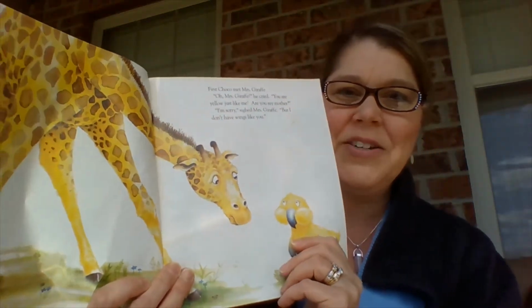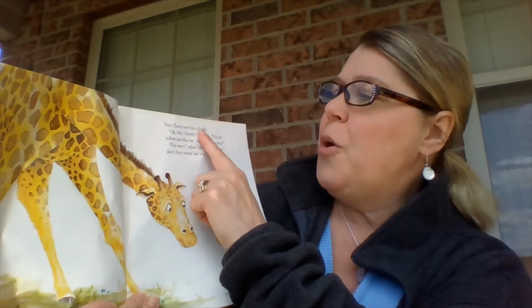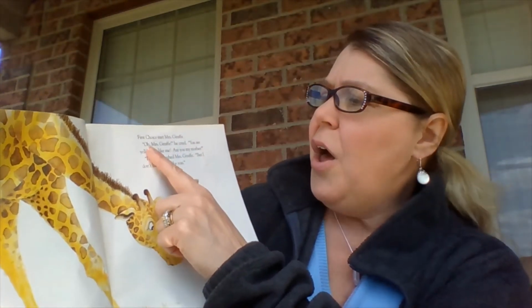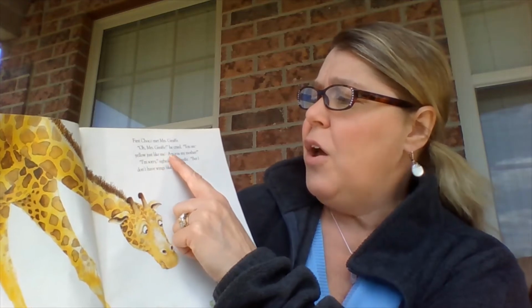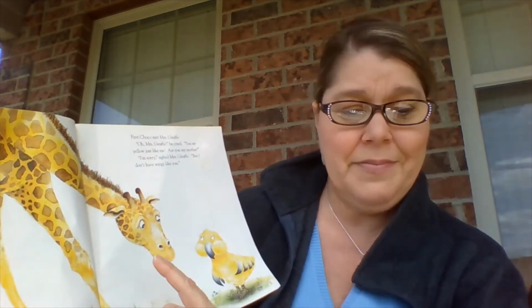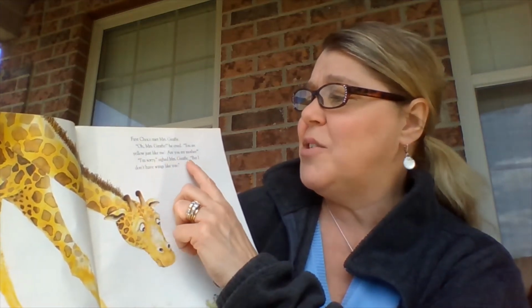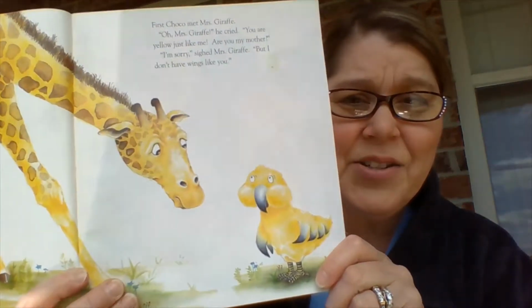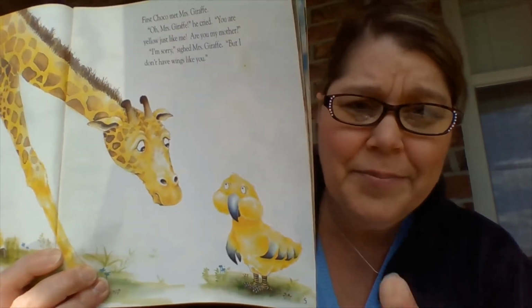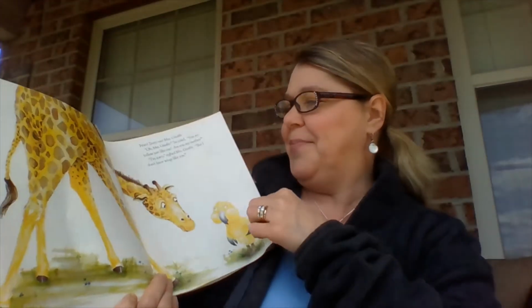Look at this picture. First, Choco met Mrs. Giraffe. "Oh, Mrs. Giraffe," he cried, "you are yellow just like me. Are you my mother?" "I'm sorry," sighed Mrs. Giraffe, "but I don't have wings like you." That is true. They're both yellow, but the giraffe doesn't have wings.